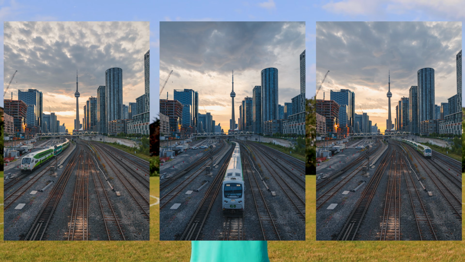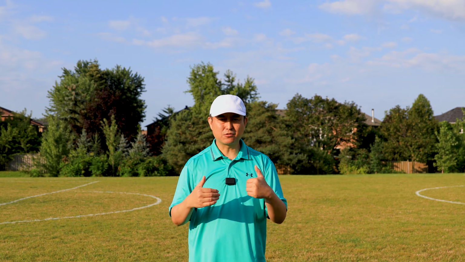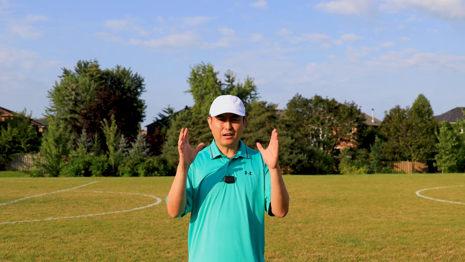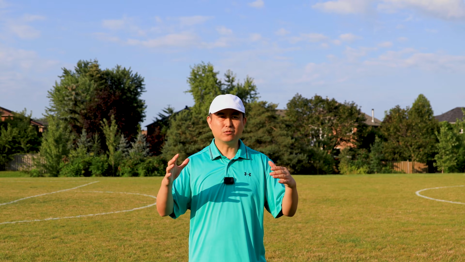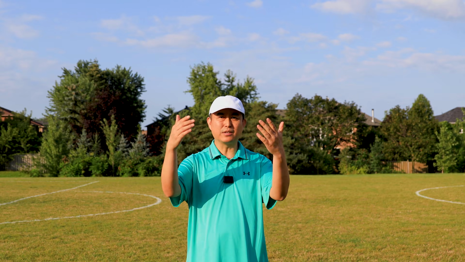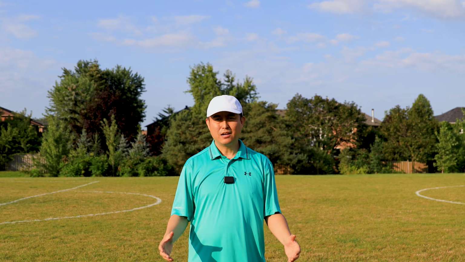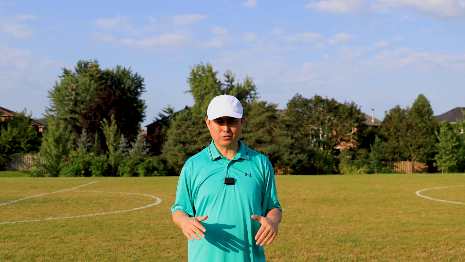Because what happened is, on this rail track, you rarely see many trains coming to you together. So I only got 1 train in each photo, but I wanted a photo with all the trains coming to me or going into the background. So I used time blending to combine the 3 photos together.